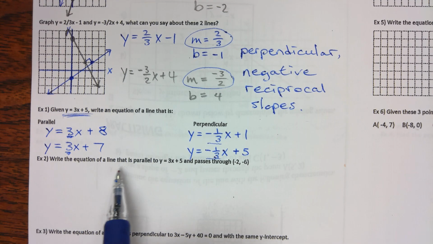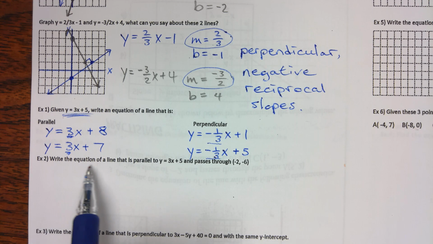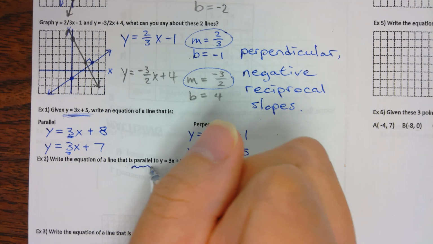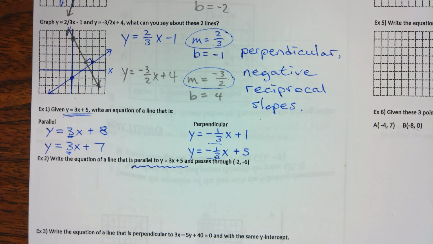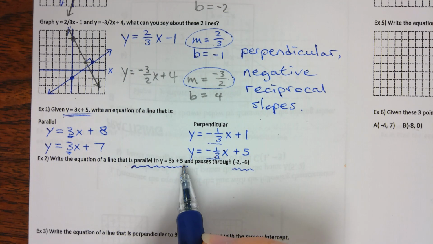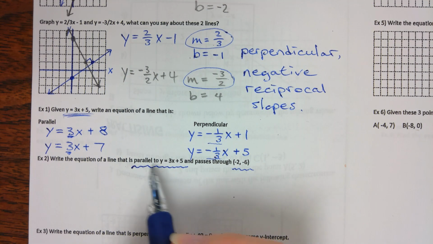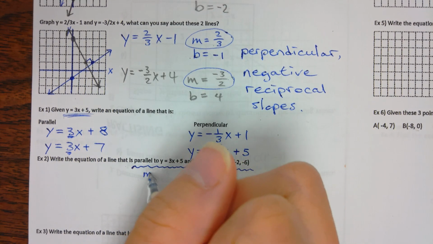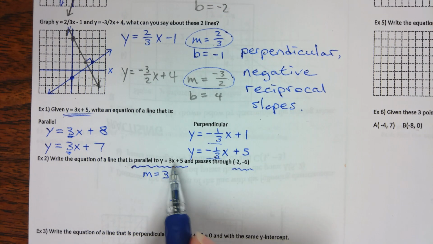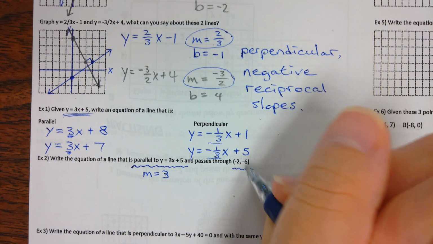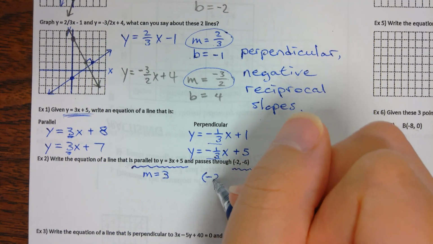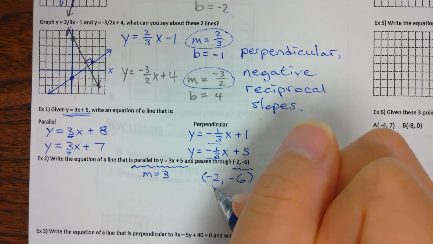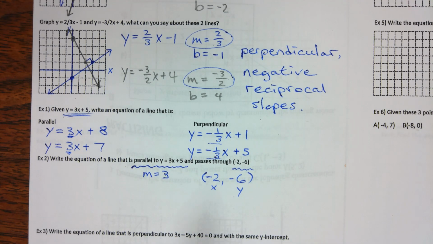So now let's connect what we did on Friday to today's lesson. Write the equation of a line that is parallel to y equals 3x plus 5 and goes through this point. What does parallel imply? The line has a slope of 3. So my m is 3. I'm given the point negative 2, negative 6, which is my x and my y value. I have m, I have x, I have y.